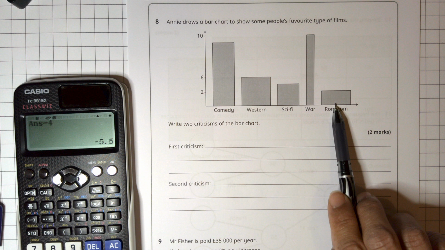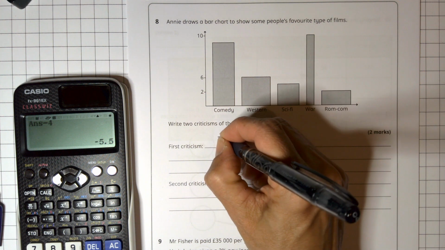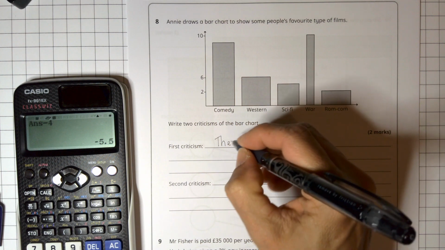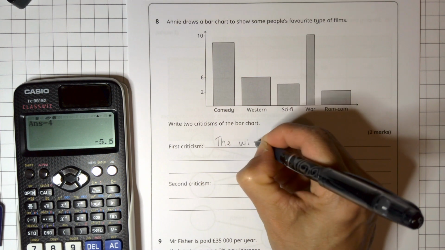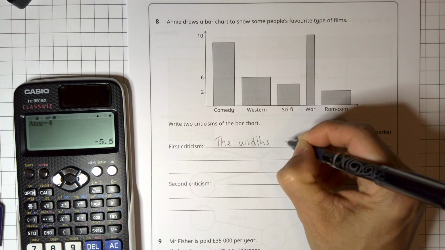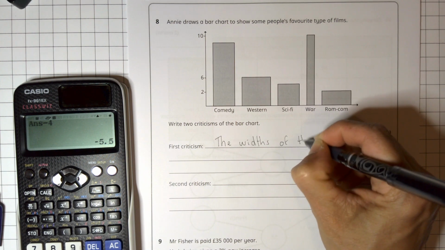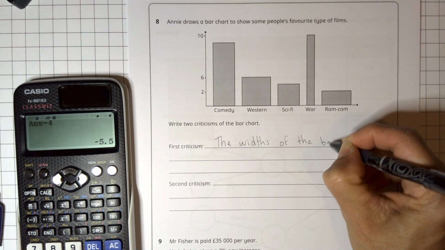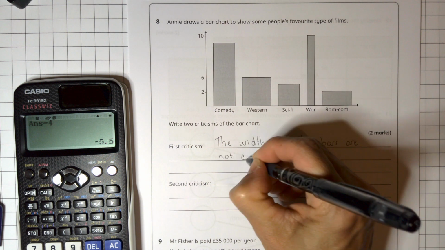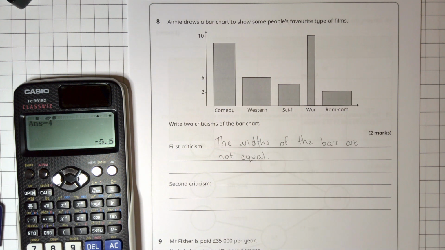So at the moment one criticism is the width of the bars are not equal, and bar charts should always have equal width bars.